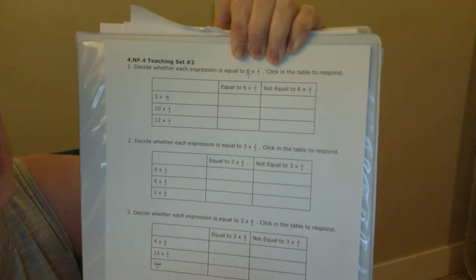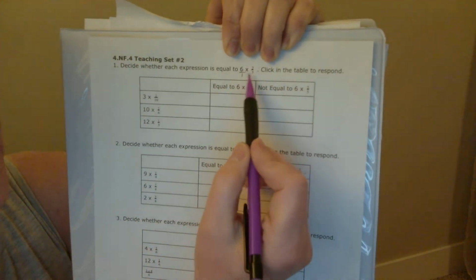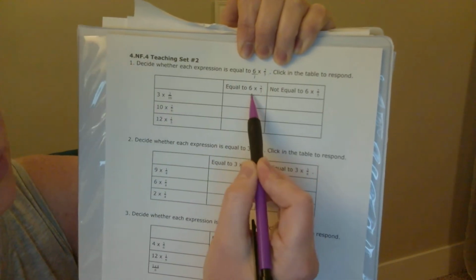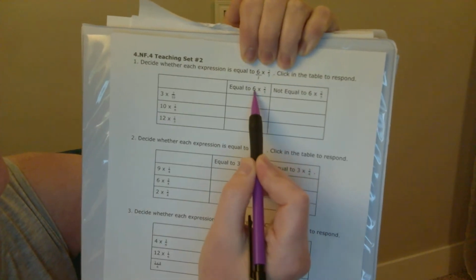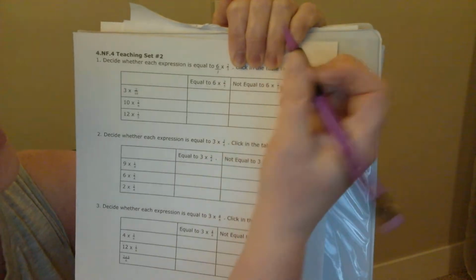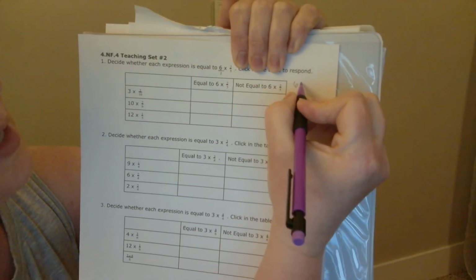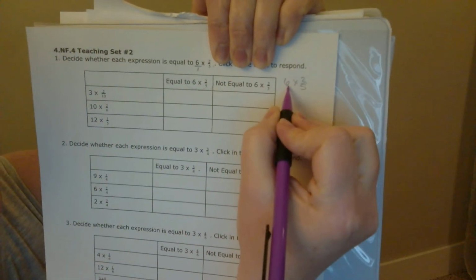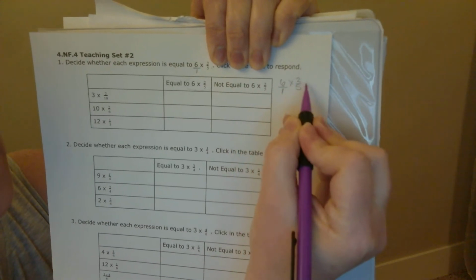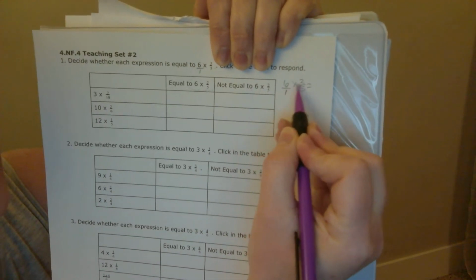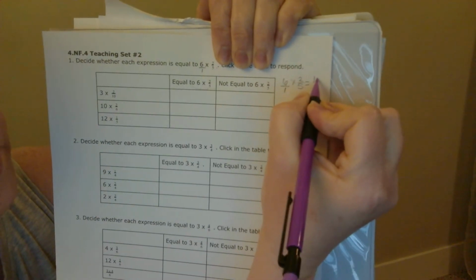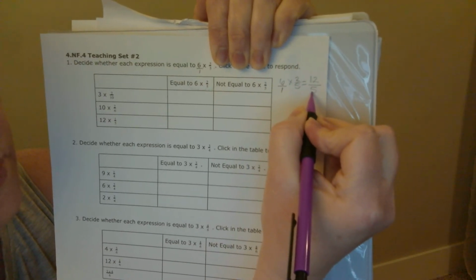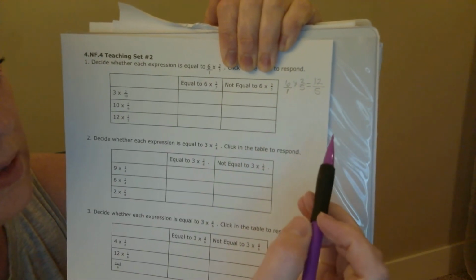The first thing I'm going to do in each of these problems is solve what it's asking us: what is it equal to? So here is our 6 times 2/5. I'm going to do that over here a little bigger. We write the whole number over 1, and then multiply straight across the top. 6 times 2 is 12, and 1 times 5, that one's easy, is 5. So we have 12/5.